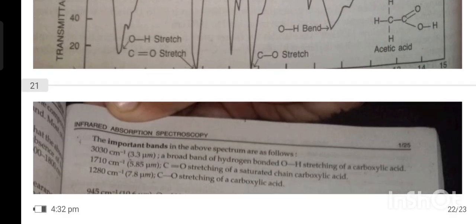The important bands in the above spectra are as follows: 3030 centimeter inverse, a broad band of hydrogen bonded OH stretching of a carboxylic acid. 1710 centimeter inverse, carbonyl stretching of a saturated chain carboxylic acid. 1280 centimeter inverse, carbon oxygen stretching of a carboxylic acid. 945 centimeter inverse, oxygen hydrogen bending of a carboxylic acid.